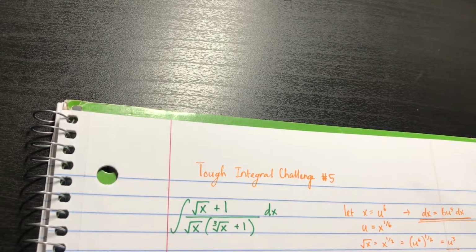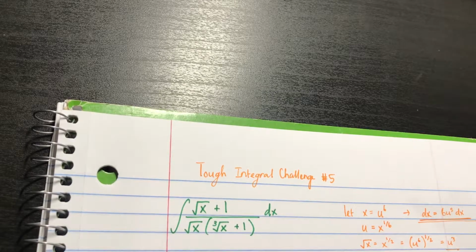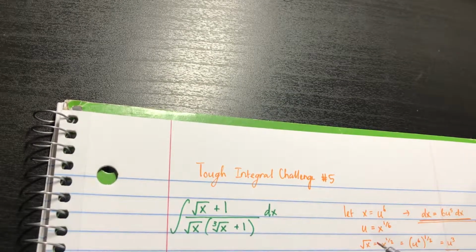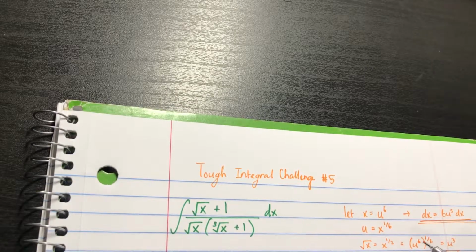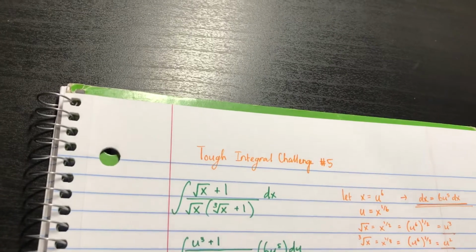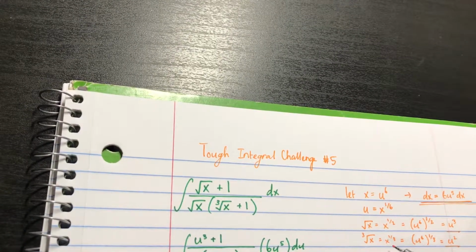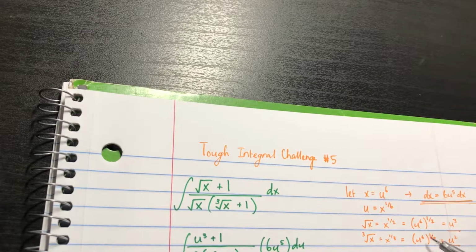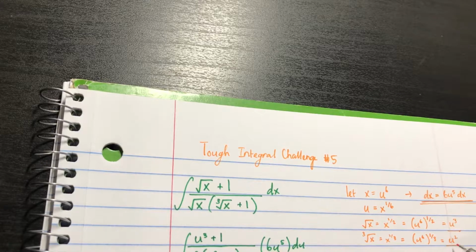Now, before we can proceed with this problem, we have to get clever with the way that we use our assigned values of x and u. One way we can do this is by taking into account the fact that radical x is equal to x to the 1/2 power, which also equals u to the 6th power to the 1/2 power. In other words, x to the 1/2 power is equal to u cubed. Another thing that follows is that the cubed root of x is equal to x to the 1/3 power, which equals u to the 6th all to the 1/3 power, which is just equal to u squared.